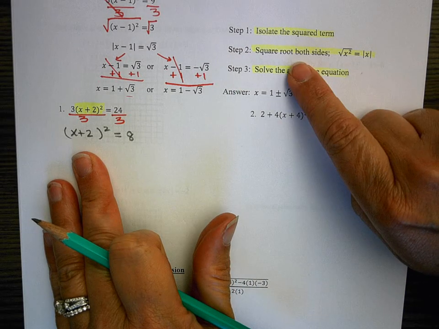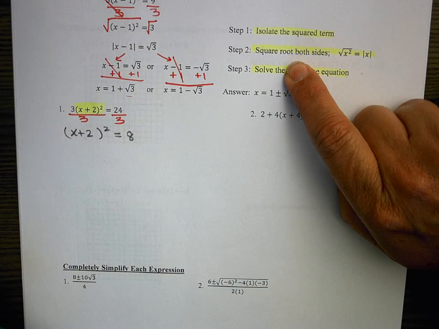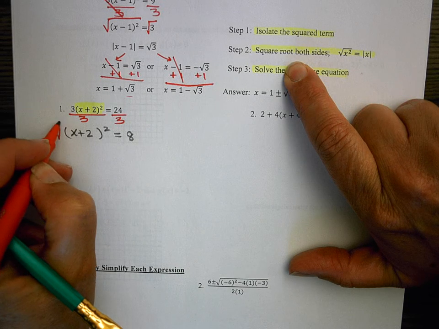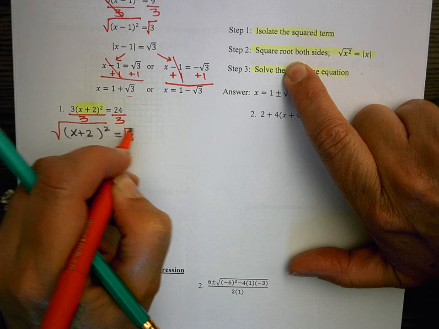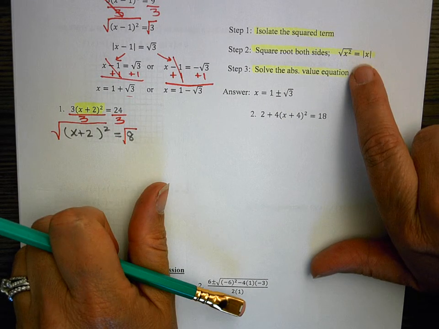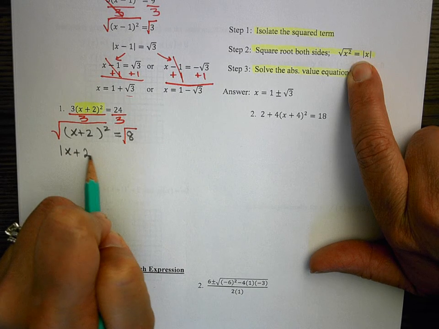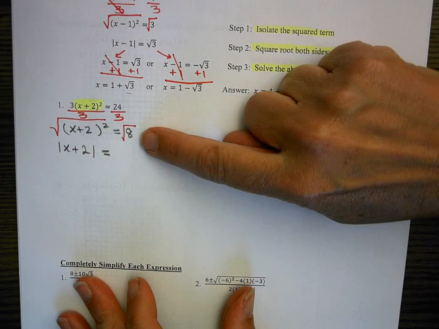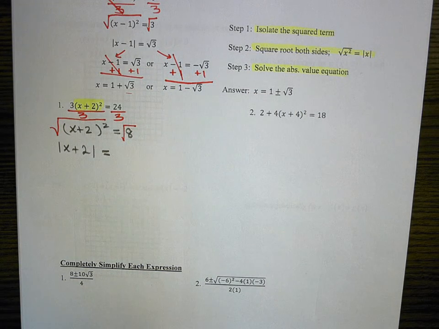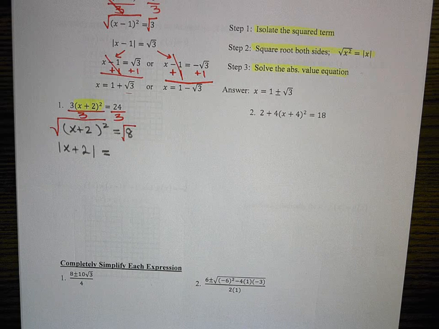So I'm going to square root both sides. Remember, this is going to turn into absolute value. And then I want to simplify root 8, so I'm going to do that off to the side. The square root of 8.